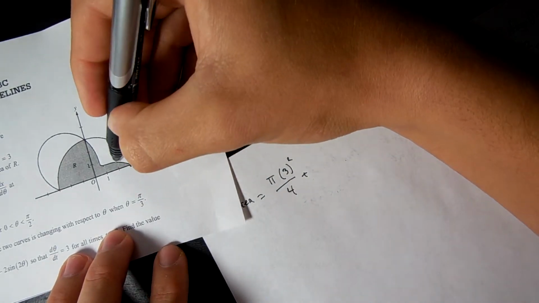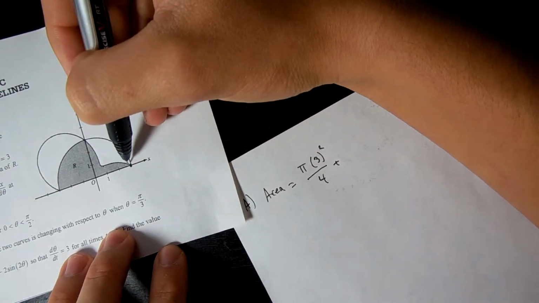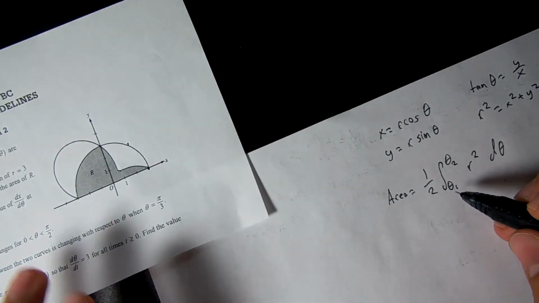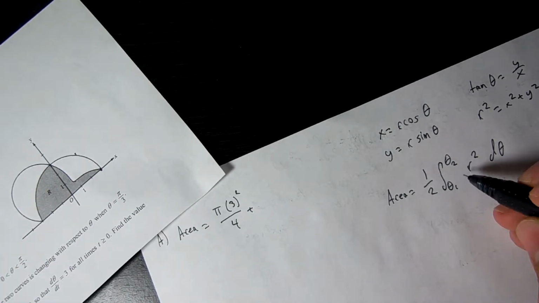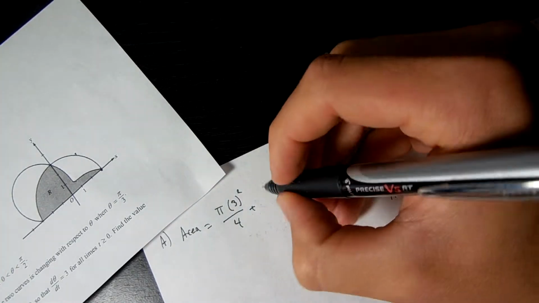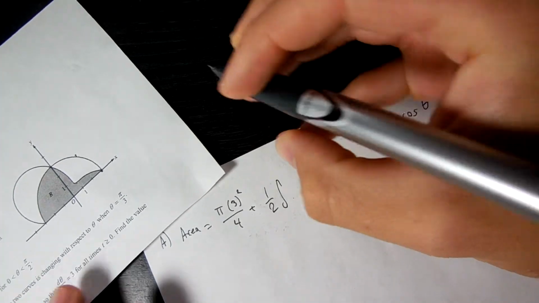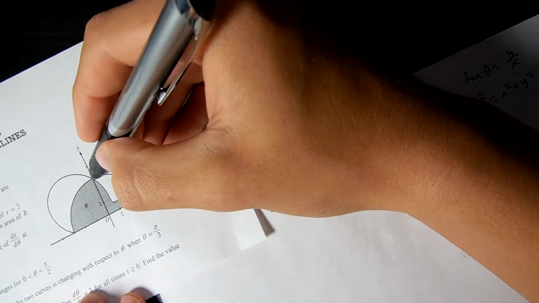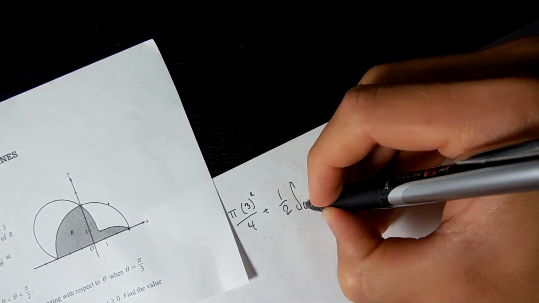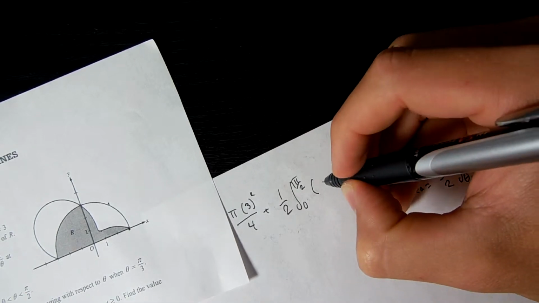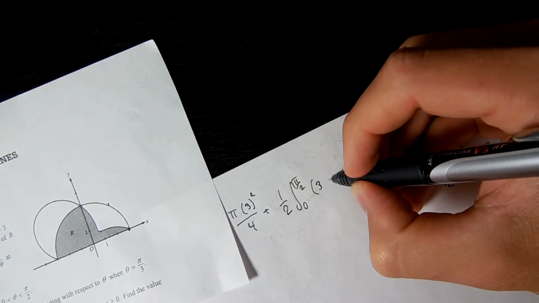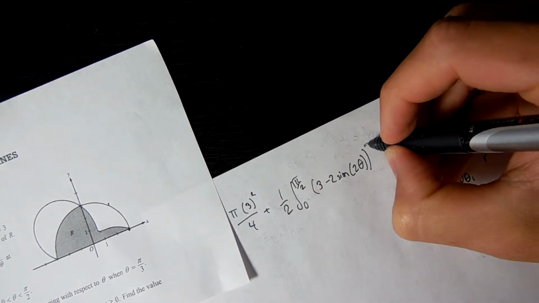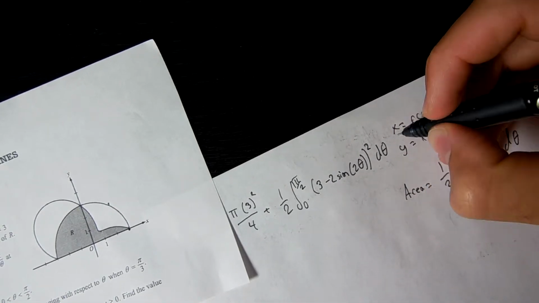I know that this r is r equals 3 minus 2 sine of 2 theta, and I'll use the equation area equals 1/2 of the integral from theta 1 to theta 2 of r squared d theta. So 1/2, and using the unit circle, you know that this is 0 and this is pi over 2. So 0 to pi over 2. And then you know that r is 3 minus 2 sine of 2 theta, and you have to remember to square it, d theta.